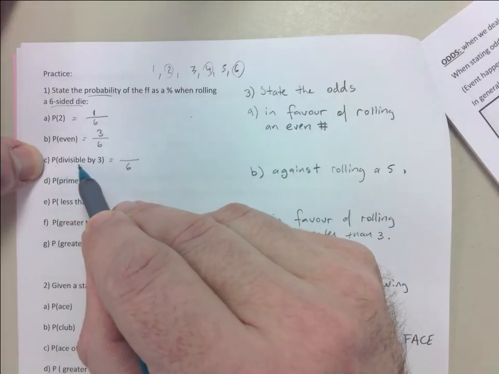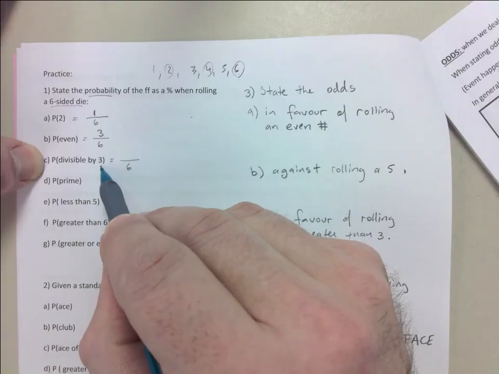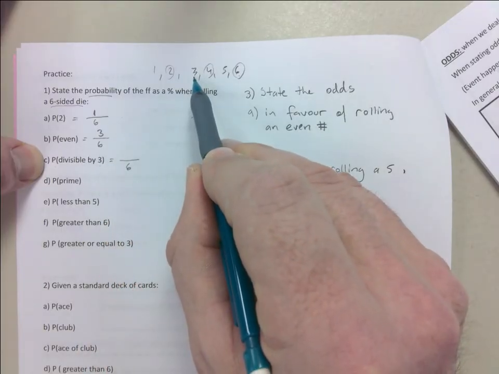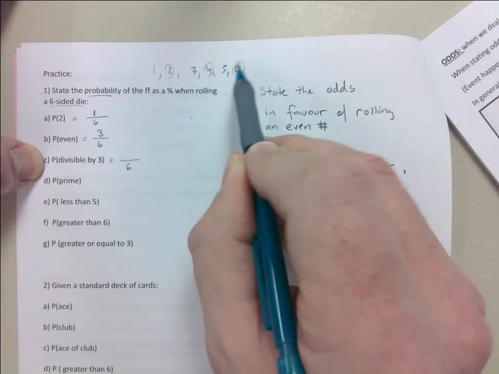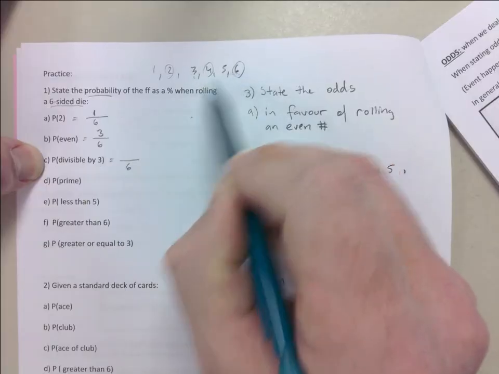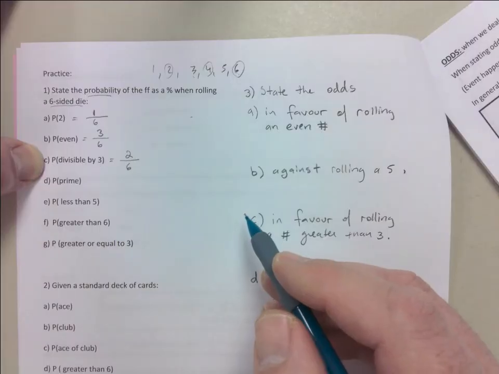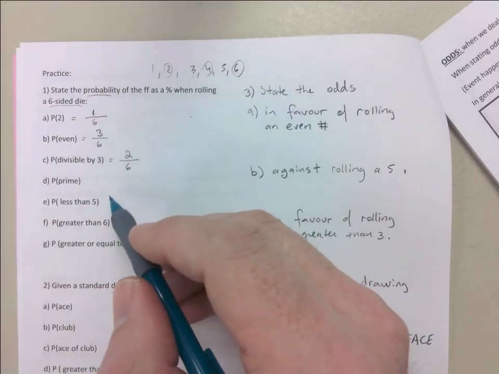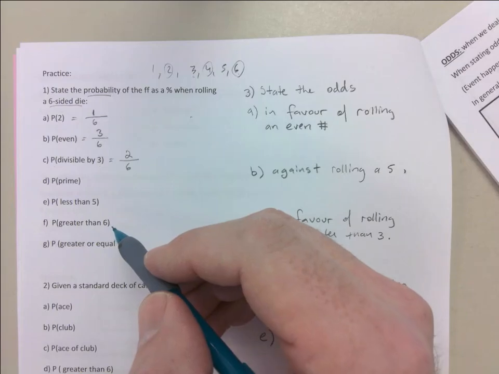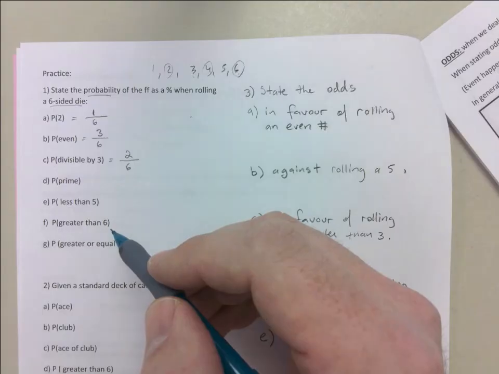Probability of rolling a number that's divisible by 3. How do you know something is divisible by 3? It's 3, 6, 9, 12, and so forth. So it's just 3 and 6. Those are the only 2 that are divisible by 3. You know what? I still need you to know how to simplify fractions just in case, because it could be a multiple choice question. So that's the only reason why.